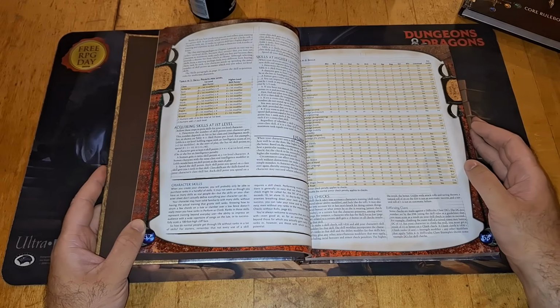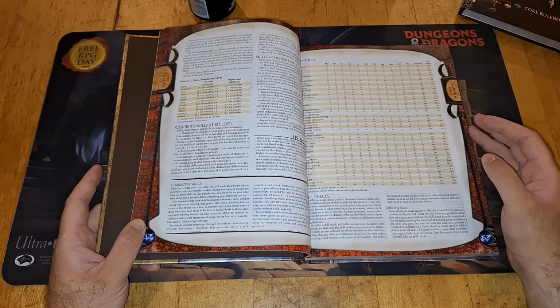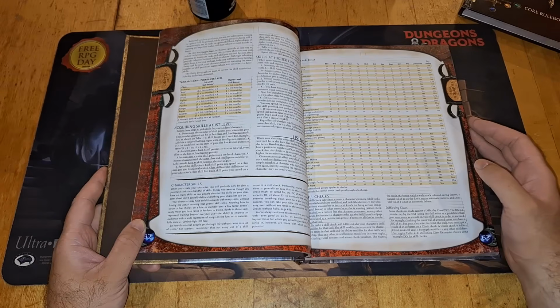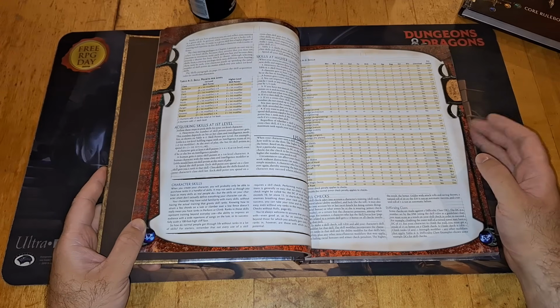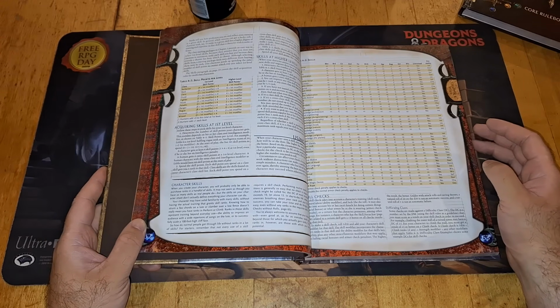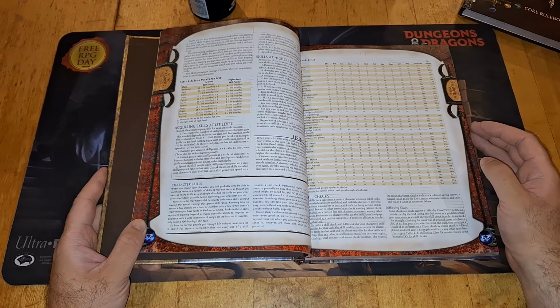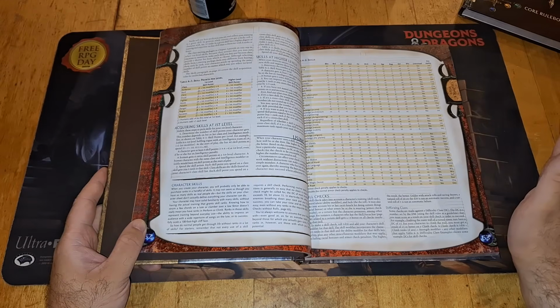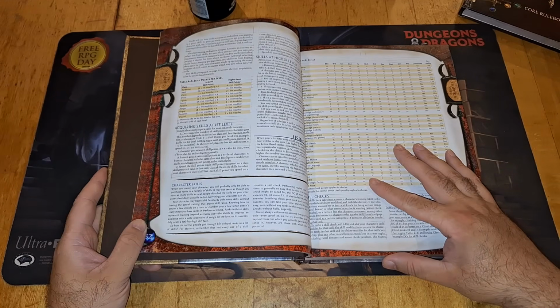Some of the skills were dropped. Innuendo was no longer a separate skill, which was weird that it was a skill to begin with. But for the most part, everything's still pretty much the exact same list that we had before. Pickpocket was rolled into Sleight of Hand.